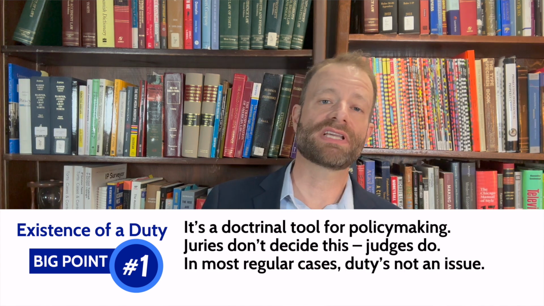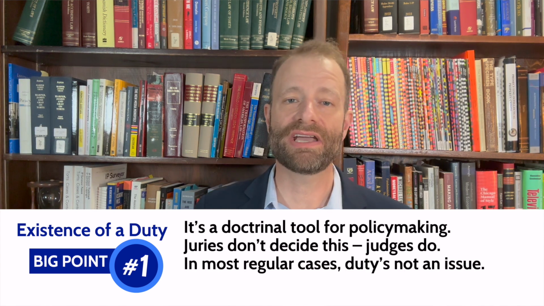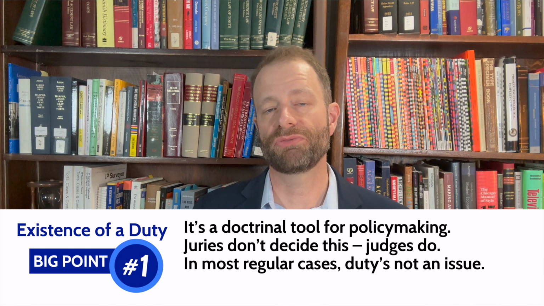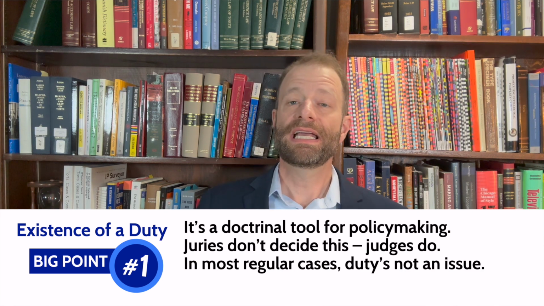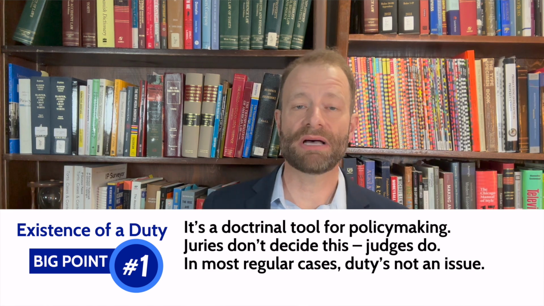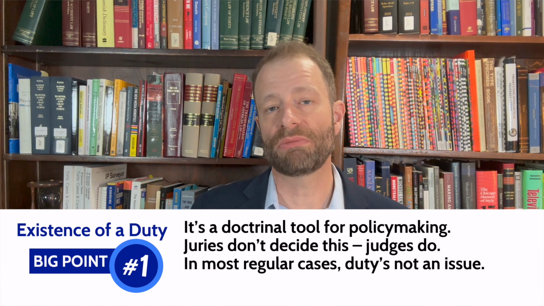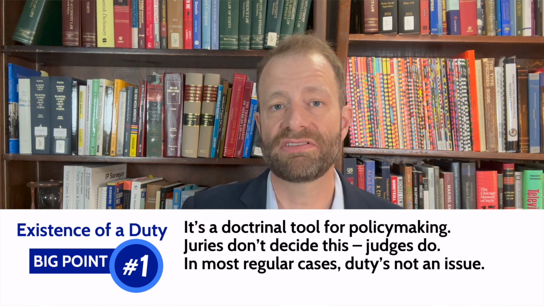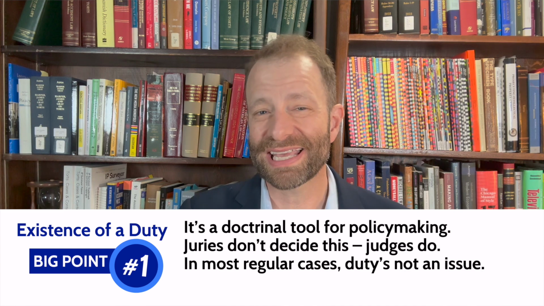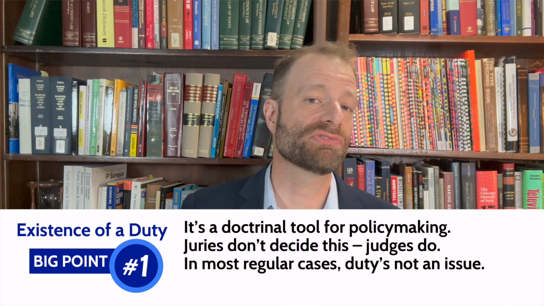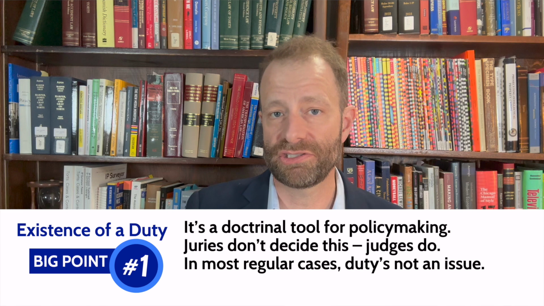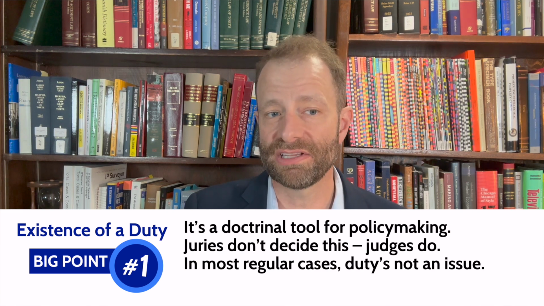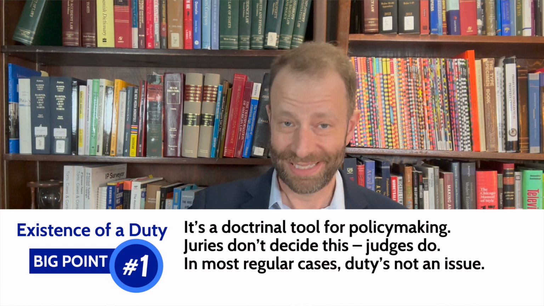In fact, in most cases, the existence of a duty of care is just a gimme. It's just very obvious. There's nothing interesting to talk about with regard to the existence of a duty of care. Car accidents, medical malpractice, duty is probably almost always a non-issue. Now, you can get interesting existence of a duty questions in more exotic cases. For instance, can producers of television shows have negligence liability for what the audience members do after seeing the show? Don't try this at home type cases.